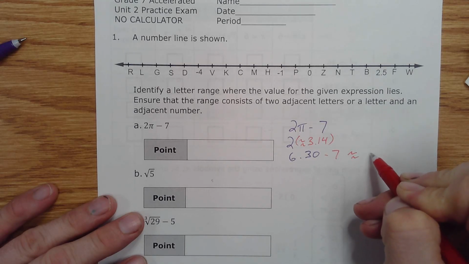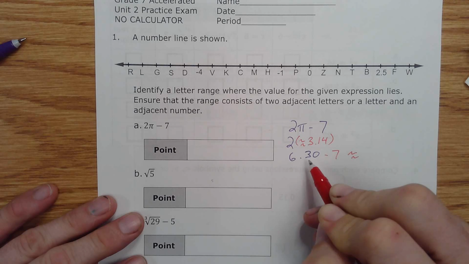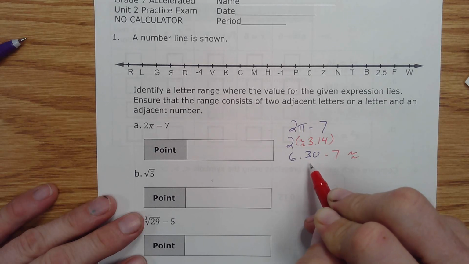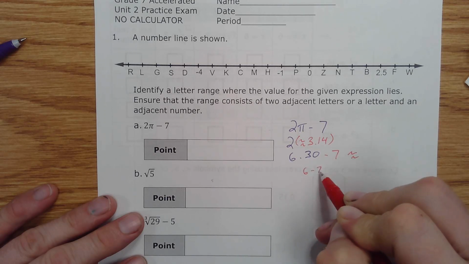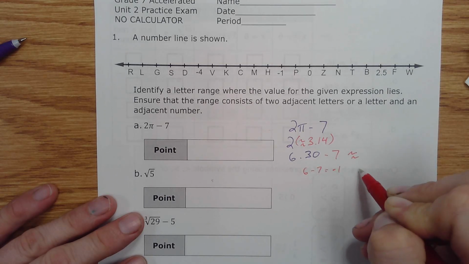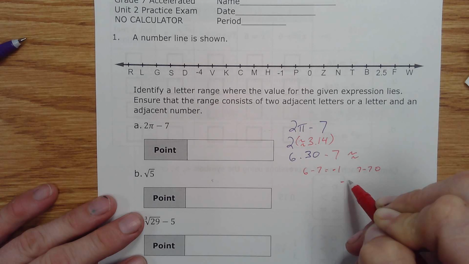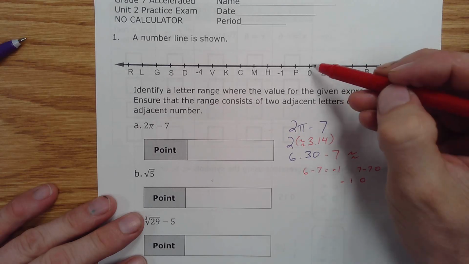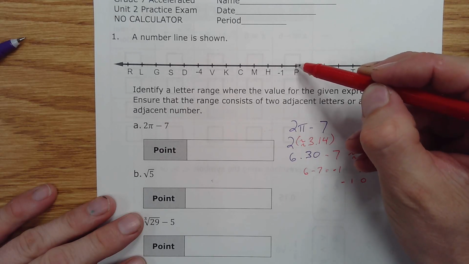If it was 7 minus 7, it would be 0, but it's going to overshoot 0 a little bit, but it's not going to quite reach negative 1, because 6 minus 7 equals negative 1, and 7 minus 7 is 0. So it's going to be between negative 1 and 0. Here's 0 and here's negative 1. So which one is it going to be between? Is it going to be between p and negative 1, or between p and 0?